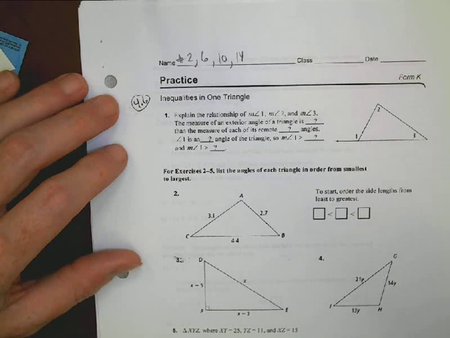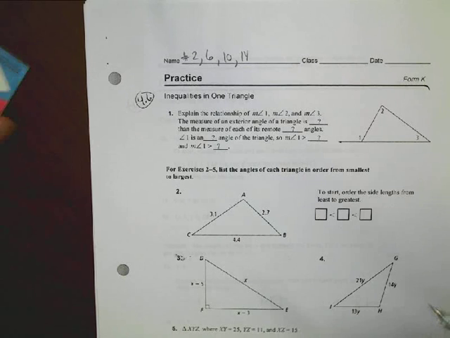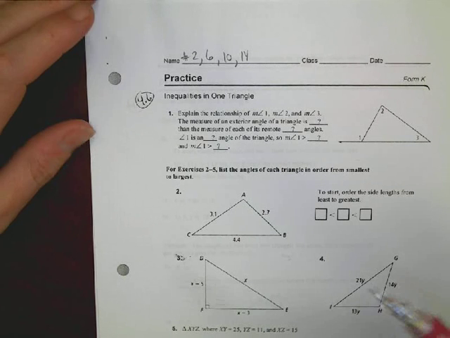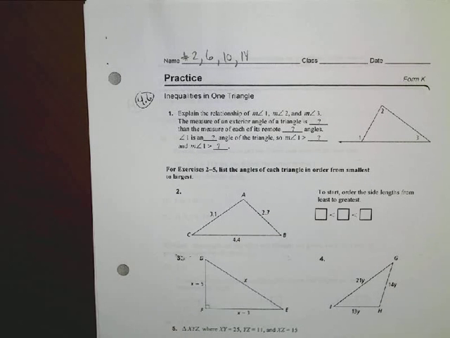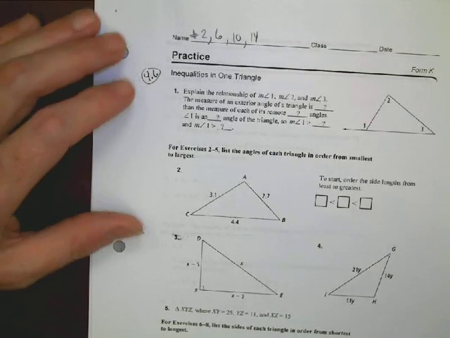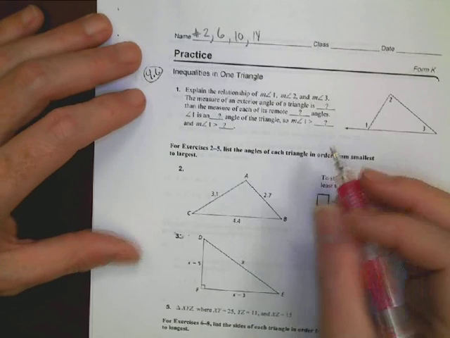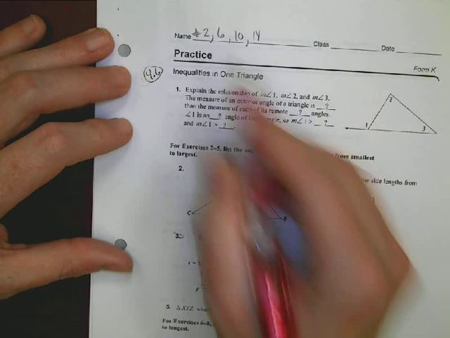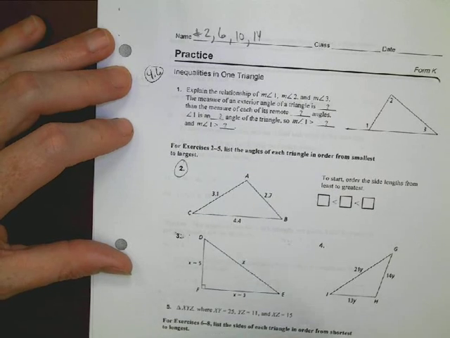Alright, here we go. We're on Math 2, Unit 4.6, Lesson 6 today, looking at inequalities in one triangle. This lesson is not too bad, so I'm expecting probably not a lot of you are going to watch this video. That's alright. Here we go. First of all, we're going to do numbers 2 and 6, and then 10 and 14 on the back side.